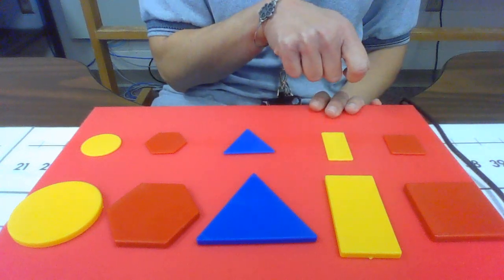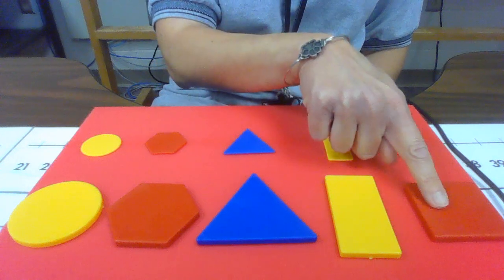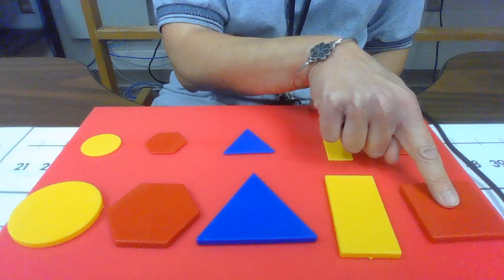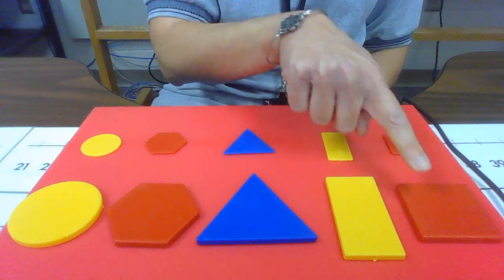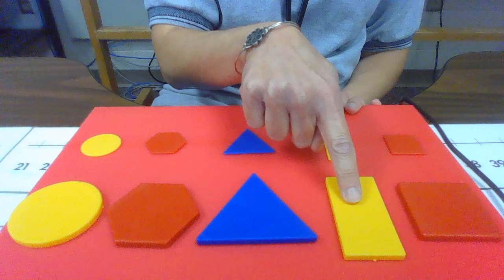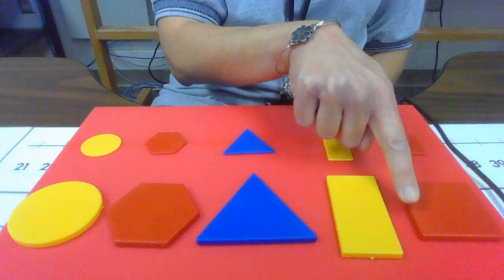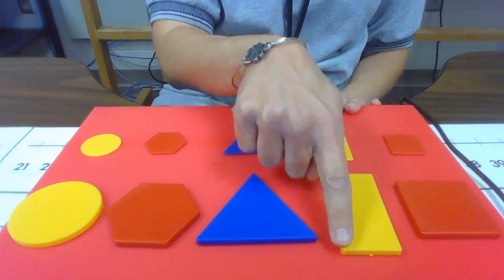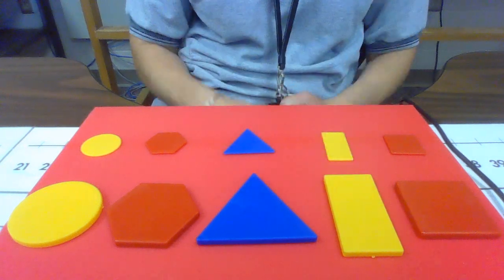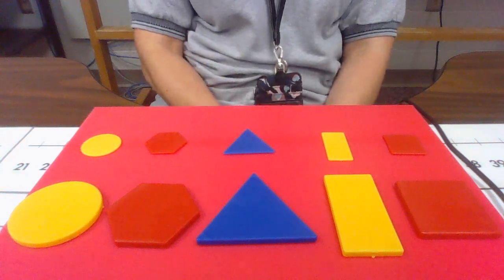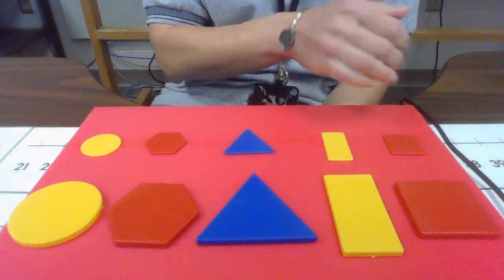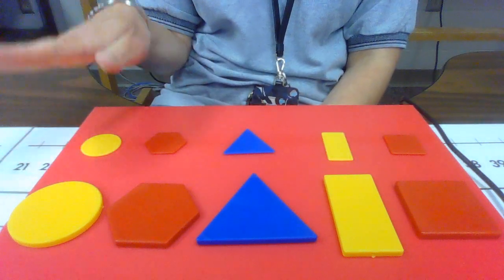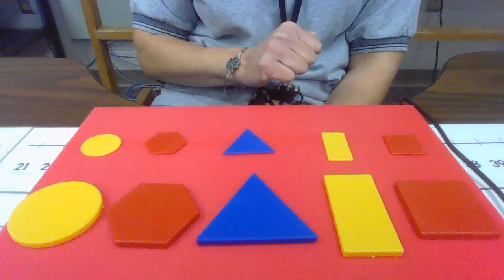And the last one is a square. Squares also have 4 sides. 1, 2, 3, 4. Just like a rectangle. Except when you look at a square versus a rectangle, the sides of a square are all exactly the same. When you look at a rectangle, 2 sides are longer and 2 sides are shorter. Okay? Now, we could talk about these shapes as just describing their name. They're all different because they all have different names, okay?